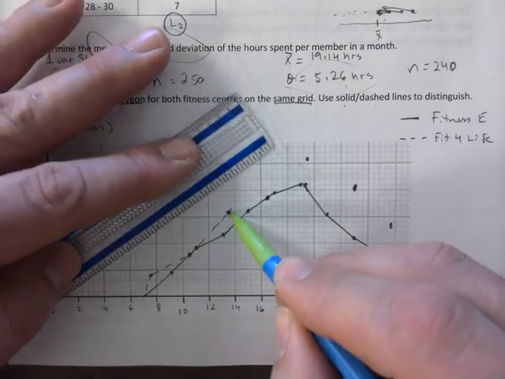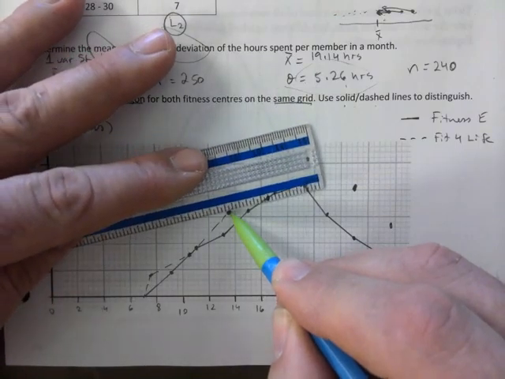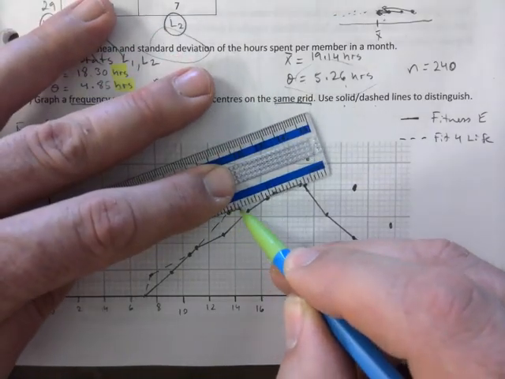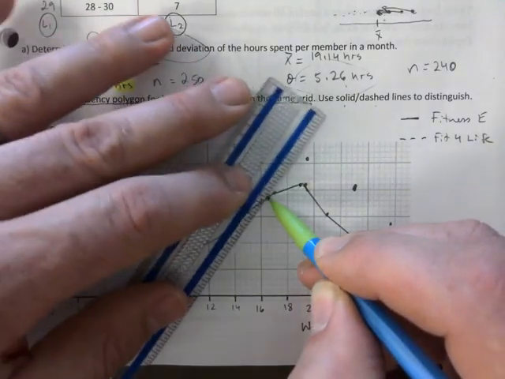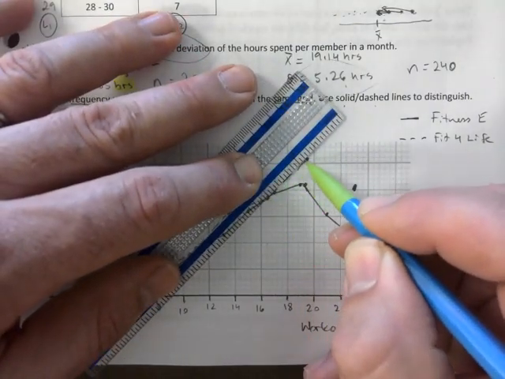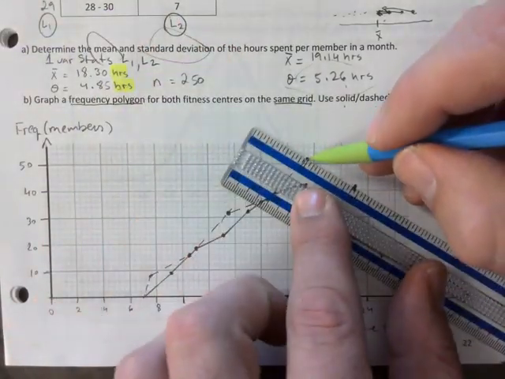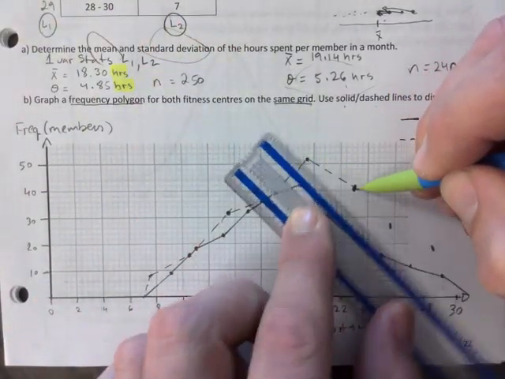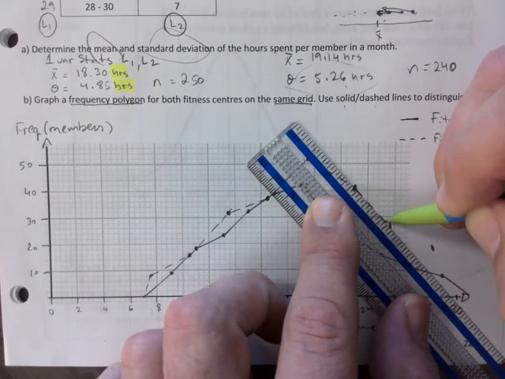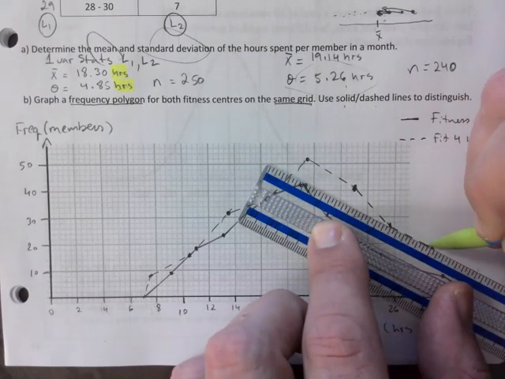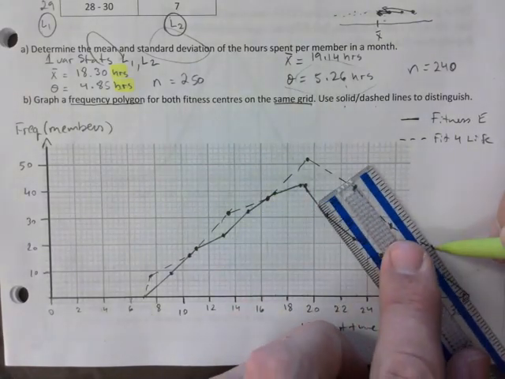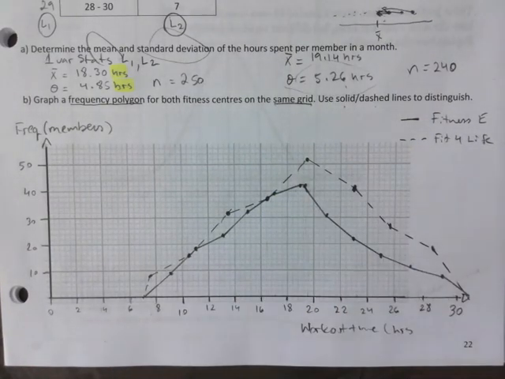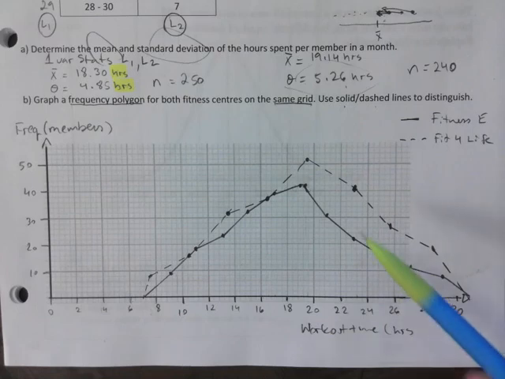It was here, and then it was there. Should I make bigger dots? And then it was over there. Came down here. And make contact with the x-axis there. So there's a little bit of an overlap.